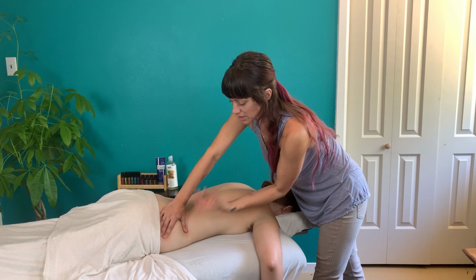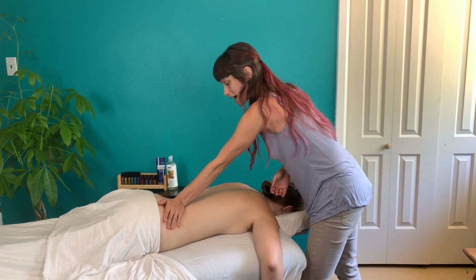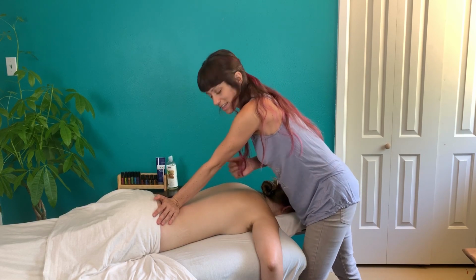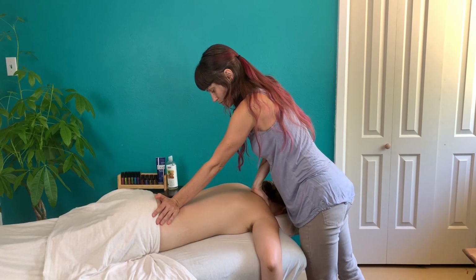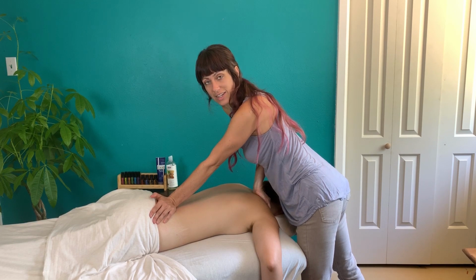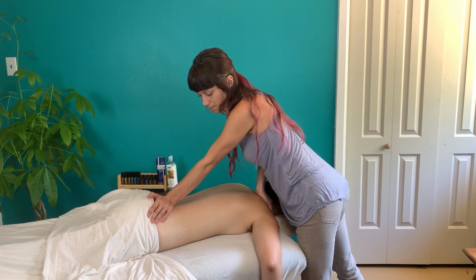And then again, once I've completed my work on this second side, just doing a side body stretch, bringing the heel of my hand down into that SI joint, the top of my hand, my other hand to the top of her shoulder, leaning in my body weight to just create a lengthening stretch from top to bottom.